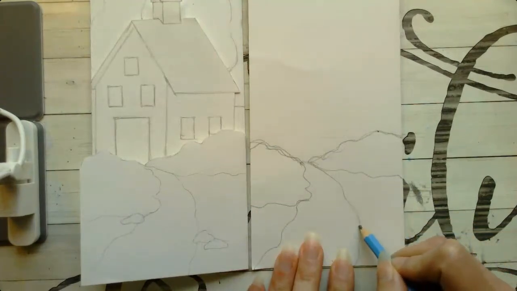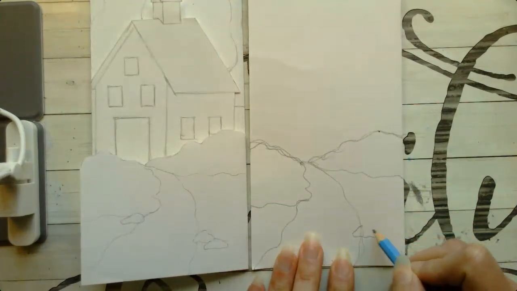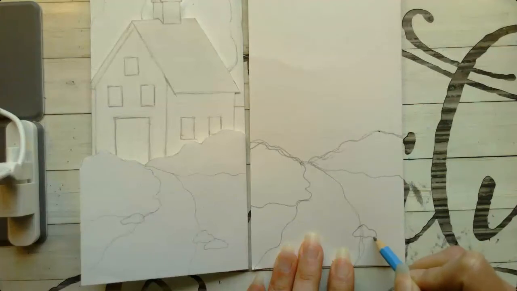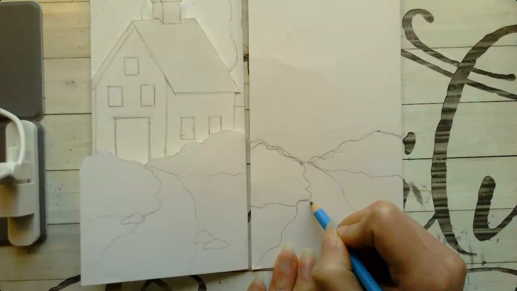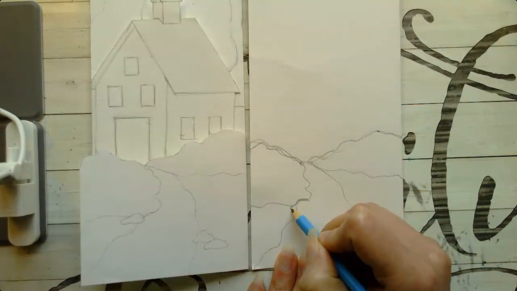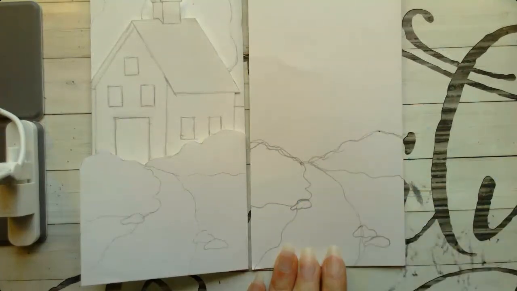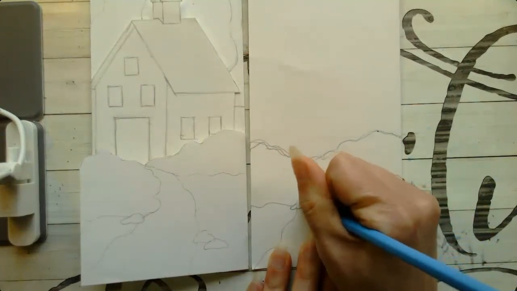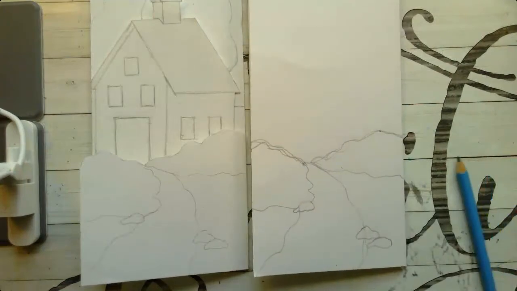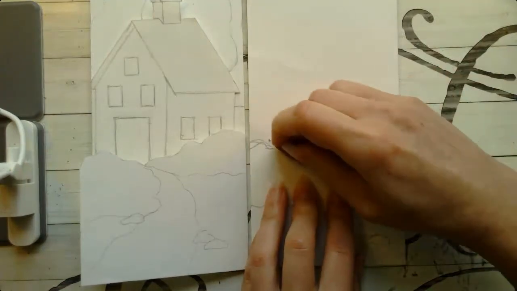Maybe there's some rocks. I don't know. I'm just going to put these in here. I did it in the other one and I liked the way it looked, so we'll give it another shot over here. Some stones or some rocks in the path. Okay, so then of course I can go back in with my pencil and eraser and begin to refine this.